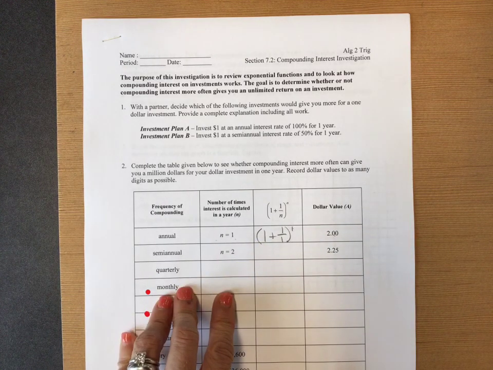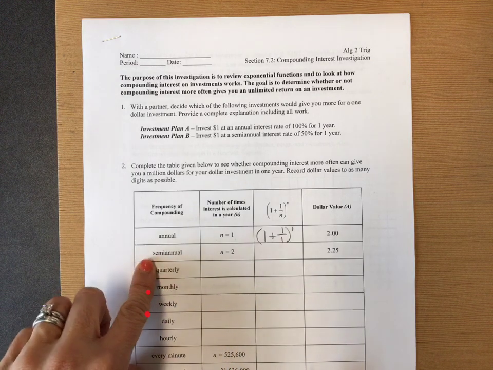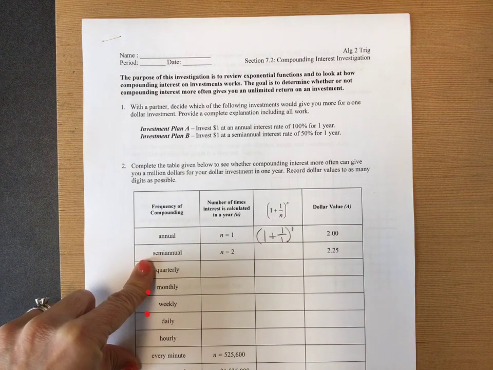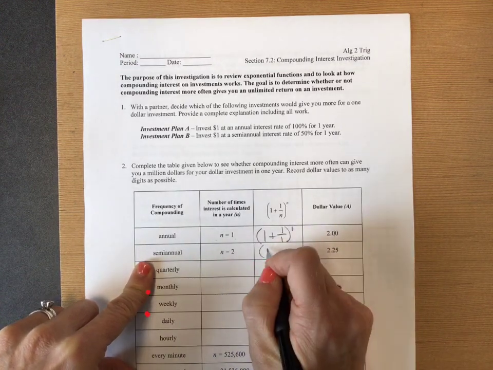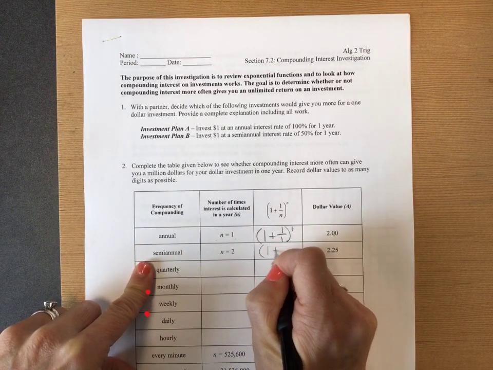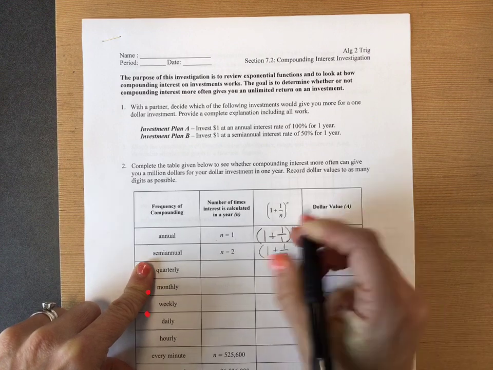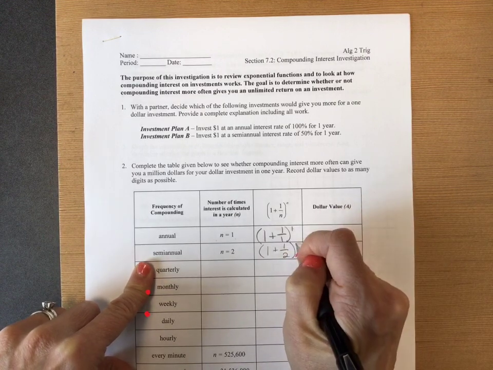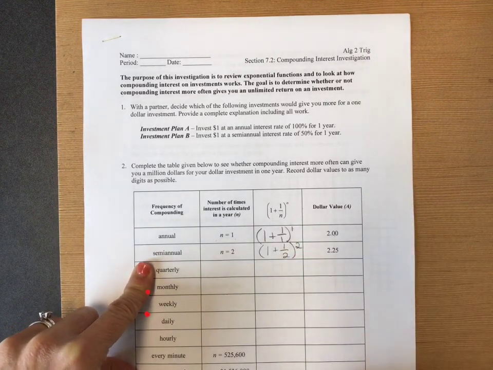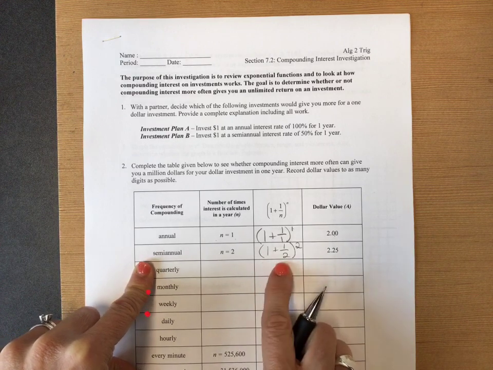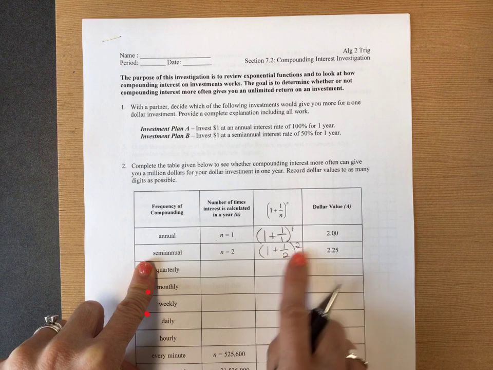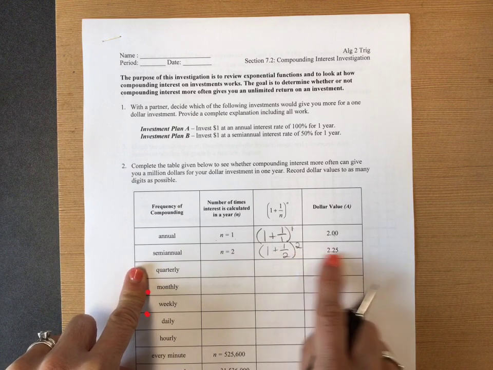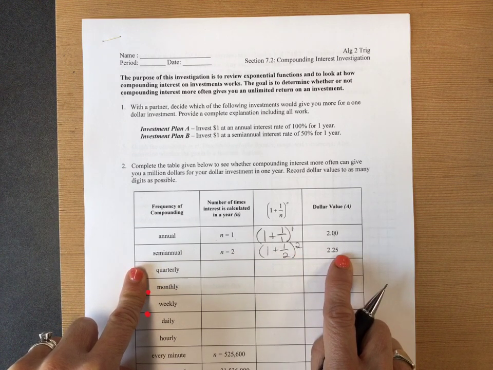Does that make sense? So now semi-annually, that means I compound it twice a year, so every 6 months. So let's see how that equation changes. 1 plus 1 over 2, all to the 2nd power. If I add this up, it is 1.5. If I square that in my calculator, I get 2.25. All right?